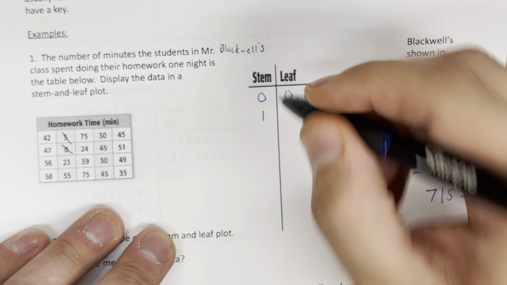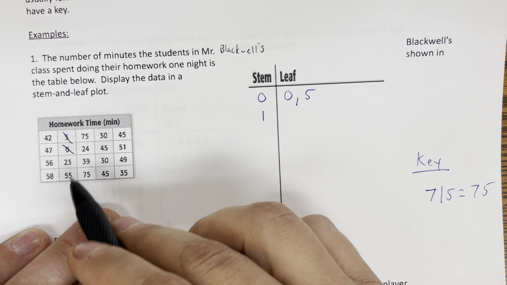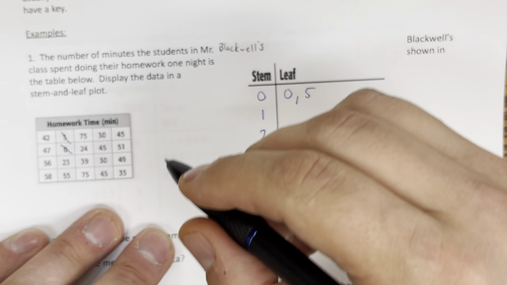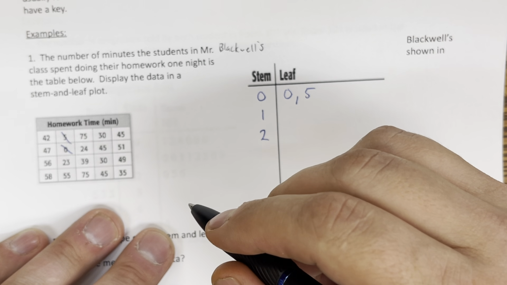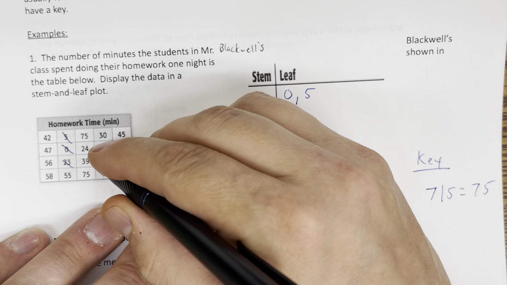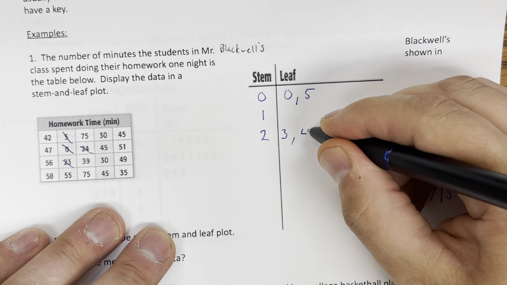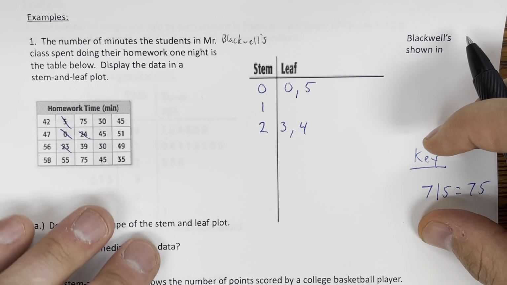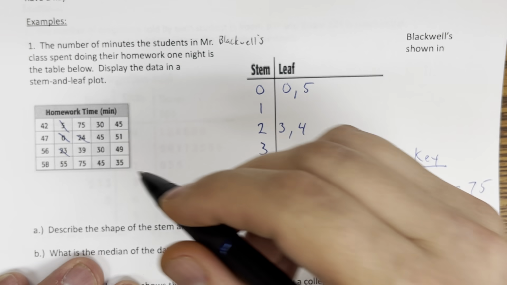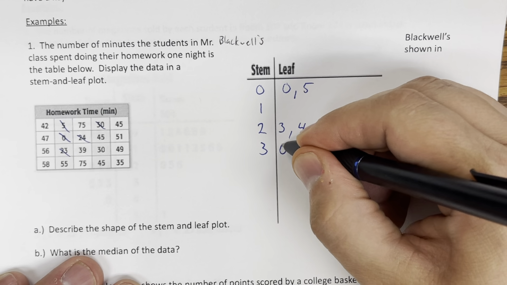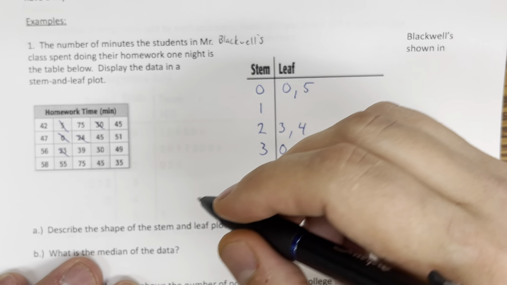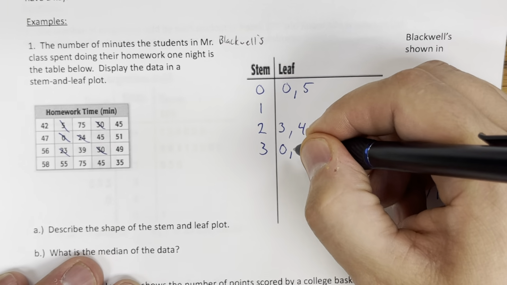Now I'm in the tens. Are there any in the tens? I do not see any. On to the 20s. In the 20s, I first see that we have a 23 and a 24. So those are the values 23 and 24 as indicated. Now we're on to the 30s. And looks like we have a 30, so I need a 3, 0. And next biggest one, do we have another 30? We do indeed.